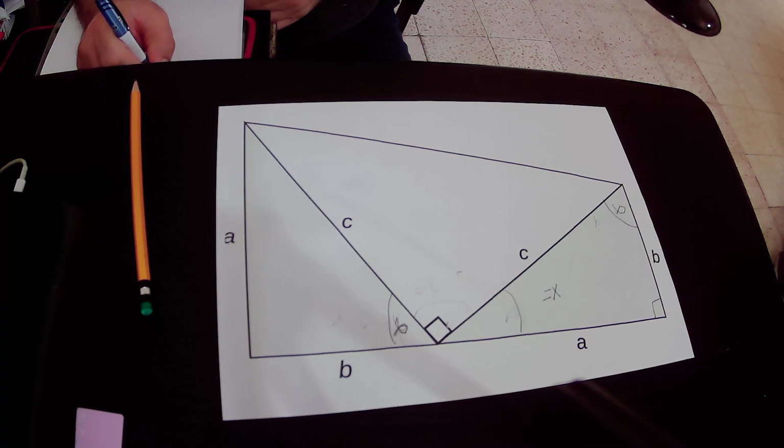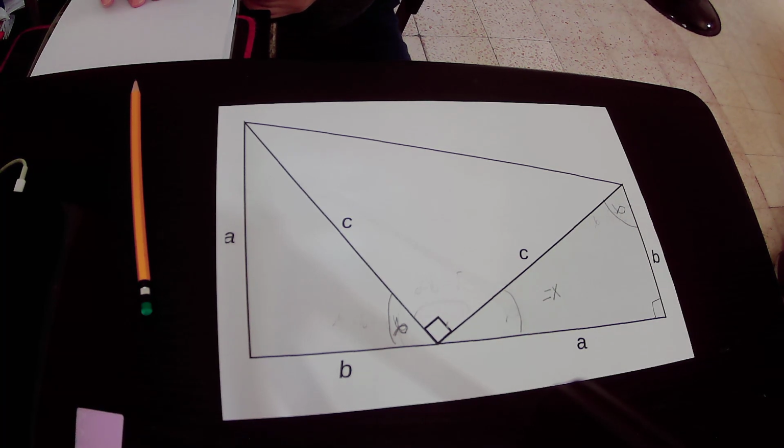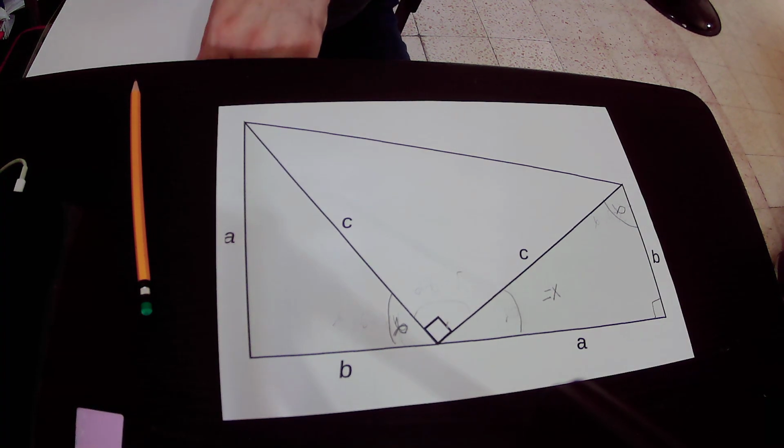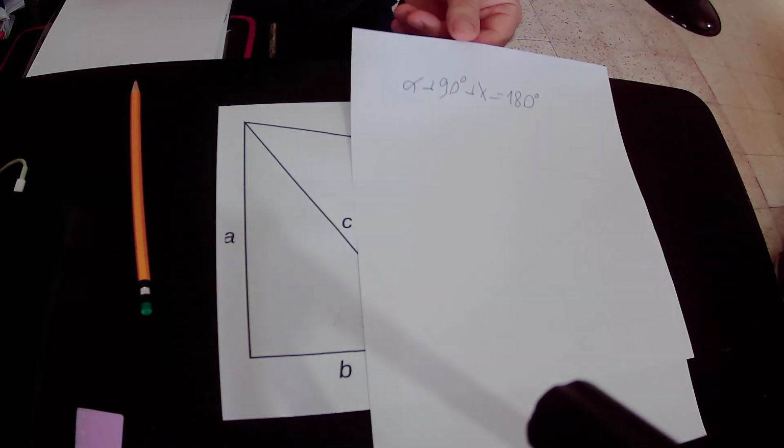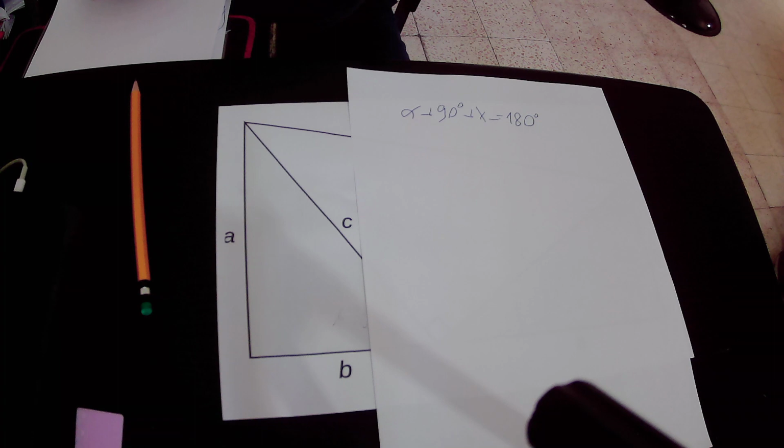Okay, alpha plus 90 degrees plus x equals 180 degrees. It is true for every triangle in the world. The sum of its three angles is always 180 degrees.